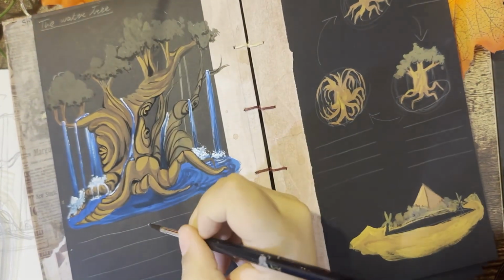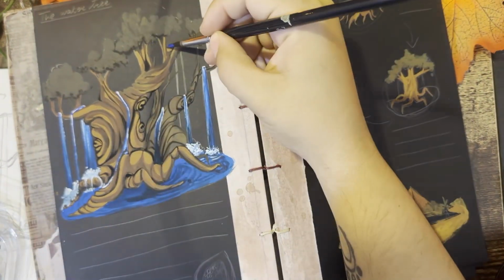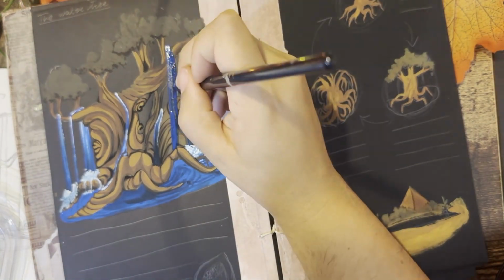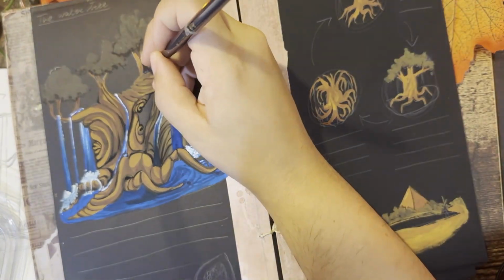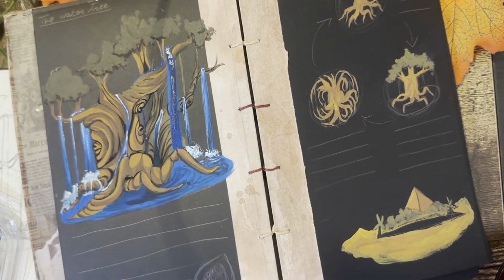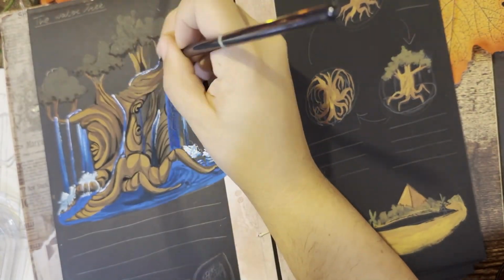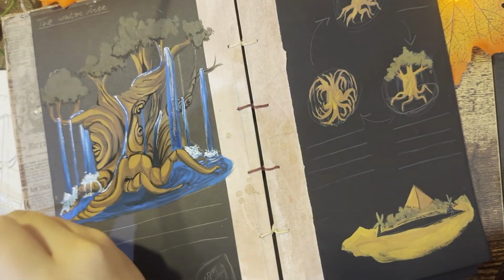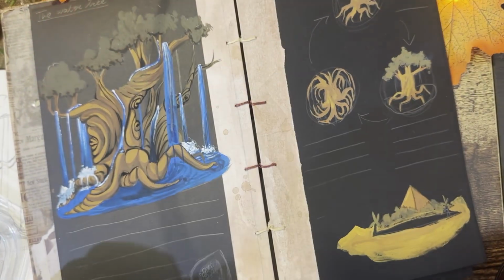We've now reached my favorite part of the video, the moment where I get to draw the waterfalls and add all the intricate details of the water. This is always such a fun and rewarding step for me because it's where the magic really starts to come to life. I love how the movement of the water brings energy and fluidity to the piece.